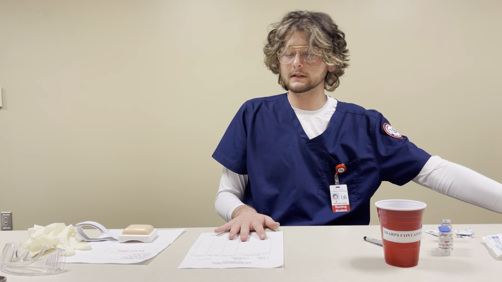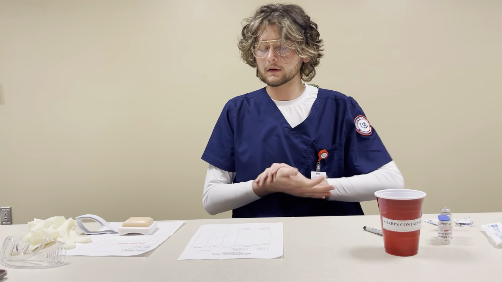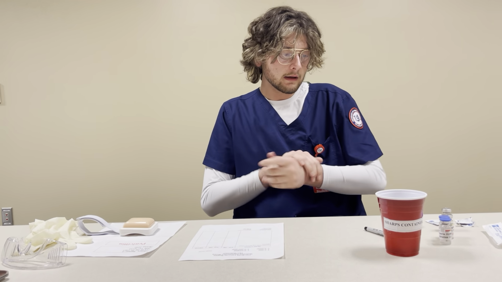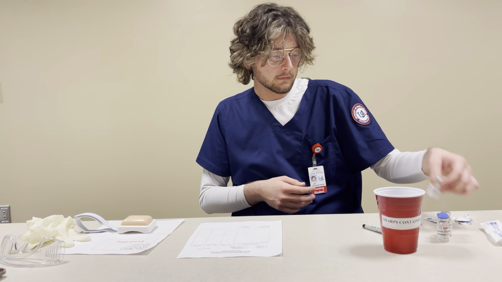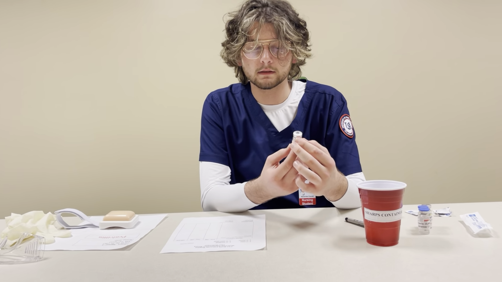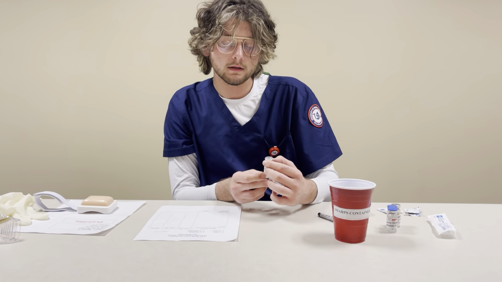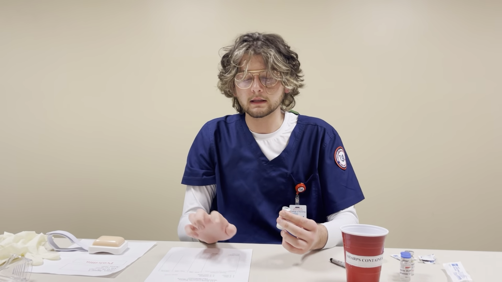Alright, so now that I've done the first check, I am going to begin preparing the medication. So I'm going to perform hand hygiene. I'm going to pick my medication. I have my morphine sulfate. It is not expired. So here's my morphine sulfate. So now I'm going to check the vial with the MAR.